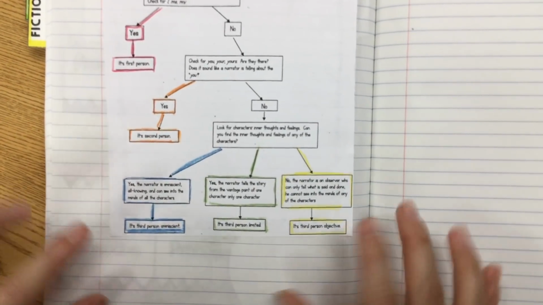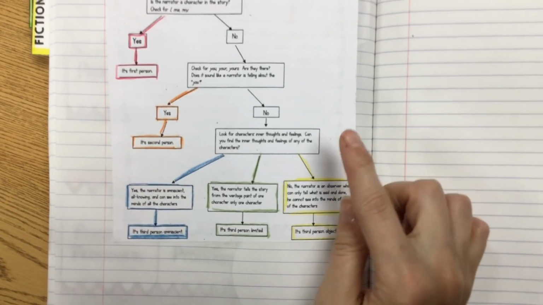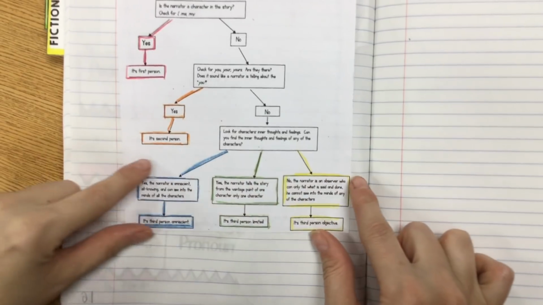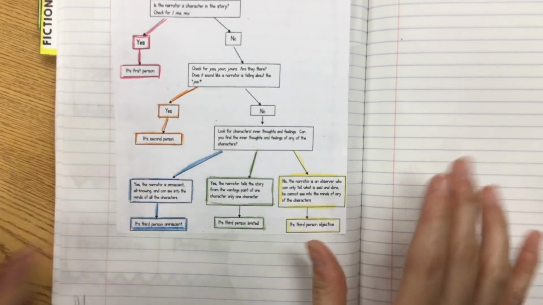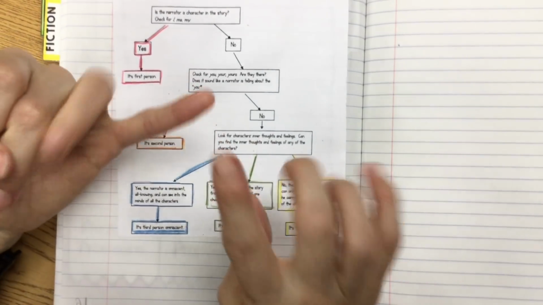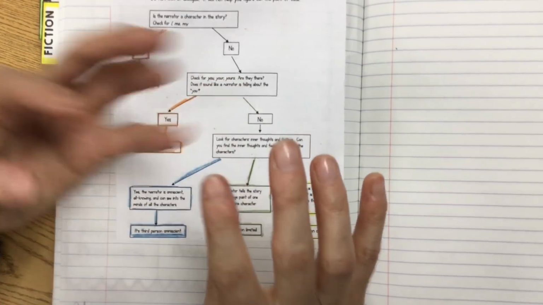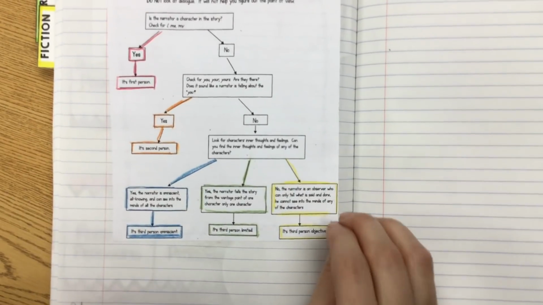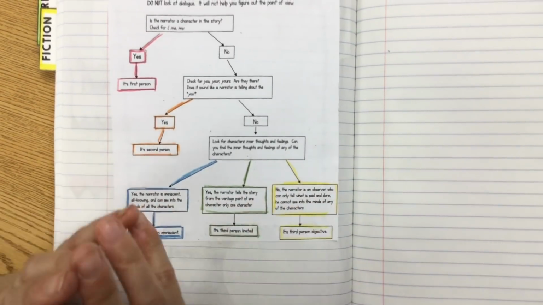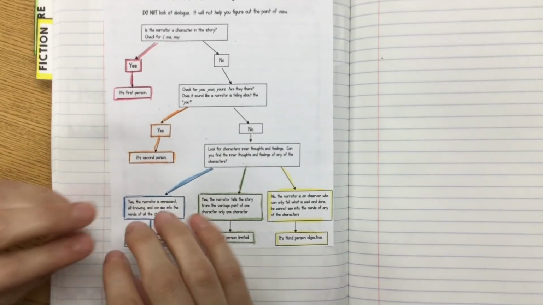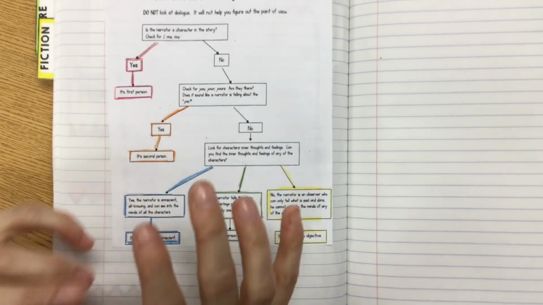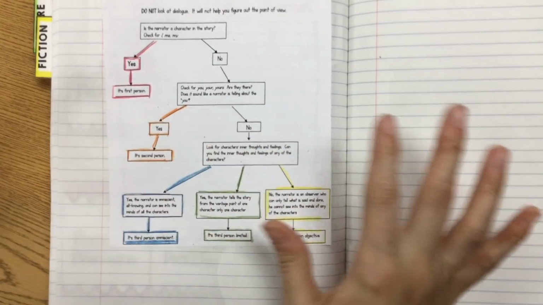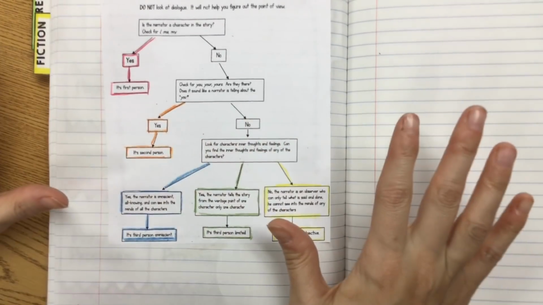This is where kids are going to get confused, so I'll walk you through it. This is where not only do you have to look at pronouns, because all of the pronouns for third person are going to be the same. They are all going to be he, she, they, them. They're all going to be third person pronouns. What you actually have to look for in third person is whether you know the inner thoughts and feelings of all of the characters, none of the characters, or just one of the characters.